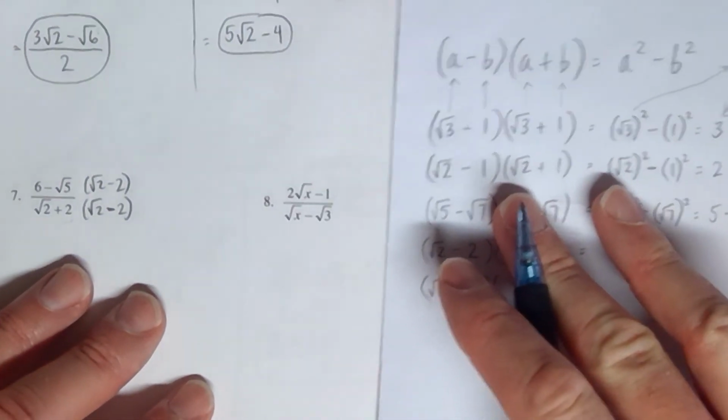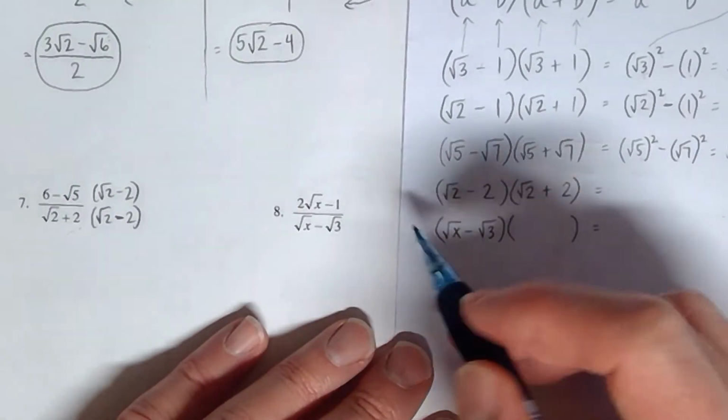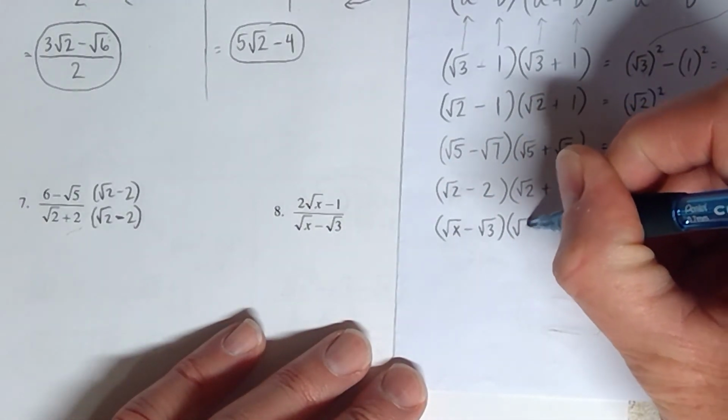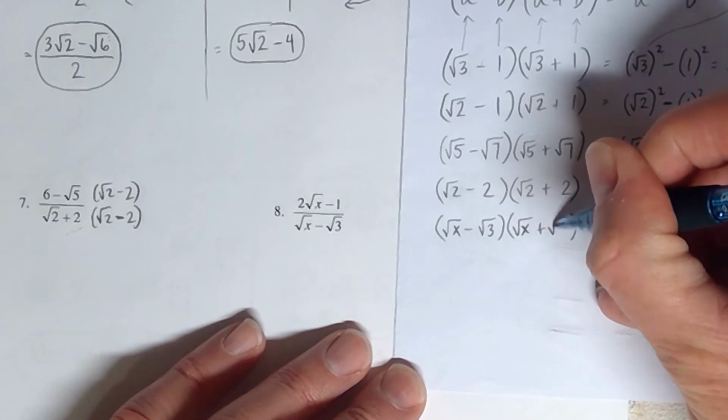And then in problem 8, you got square root of x minus square root of 3. So therefore, you got to multiply by square root of x plus square root of 3.